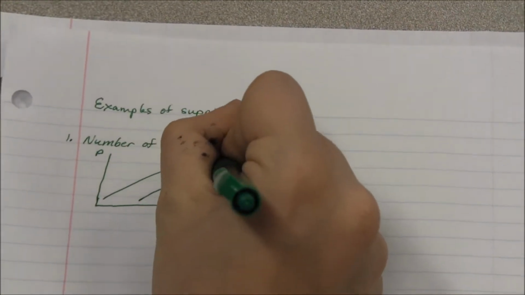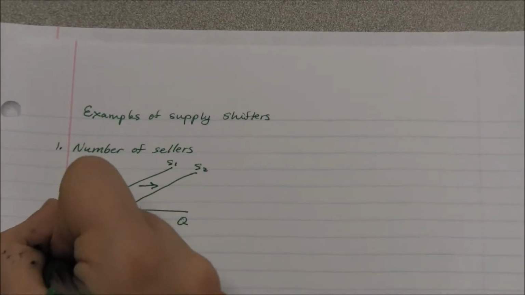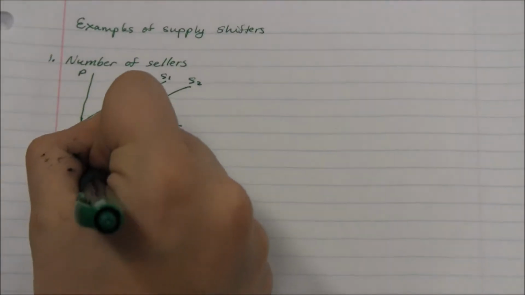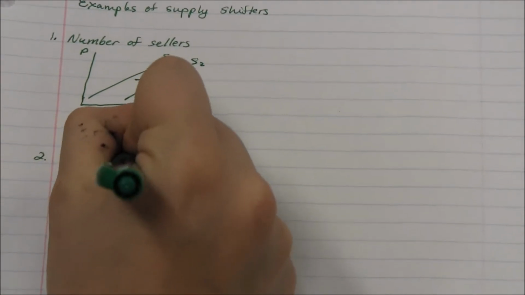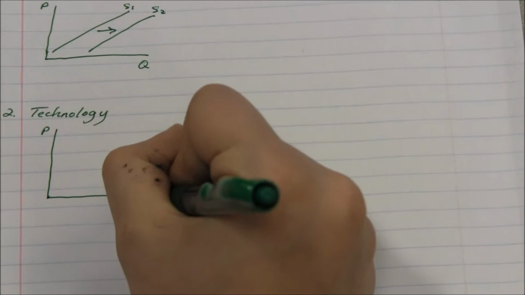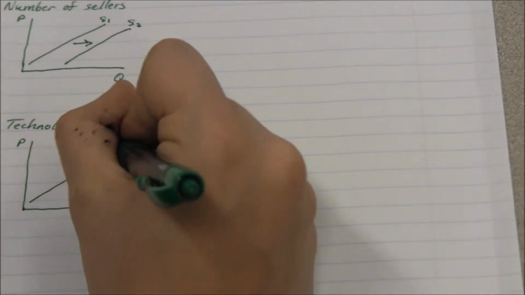The next category is technology. Let's say a new machine was invented which speeds up the process of harvesting carrots from the ground. This new technology would increase the supply of carrots, resulting in a shift of the supply curve to the right.